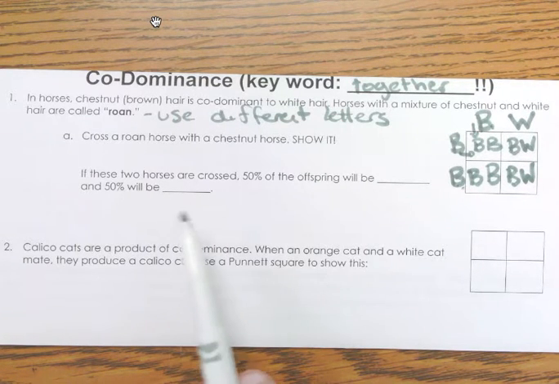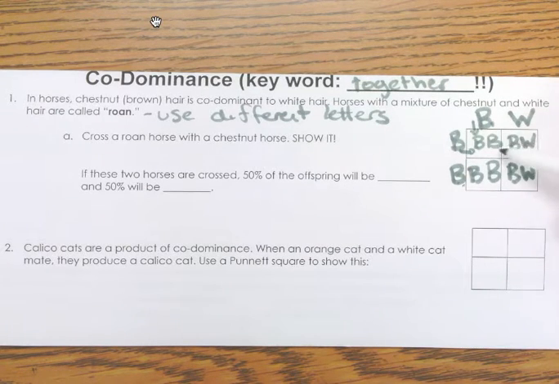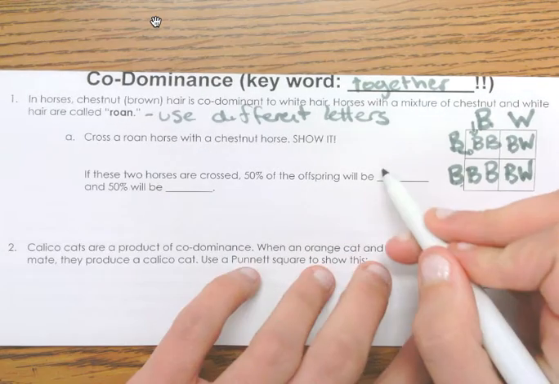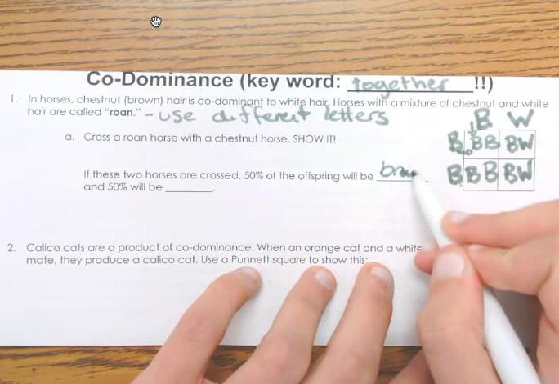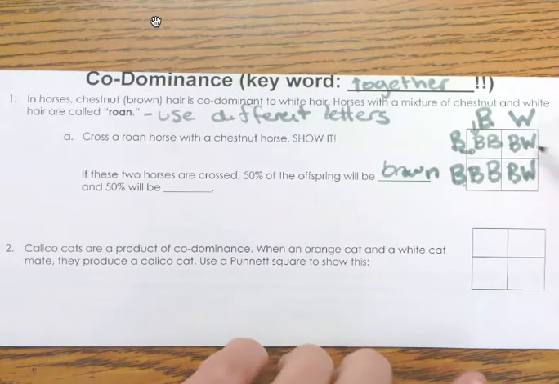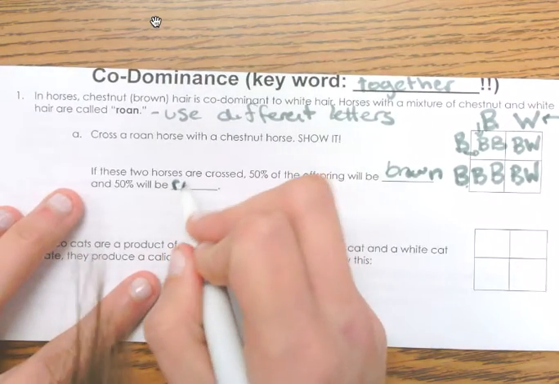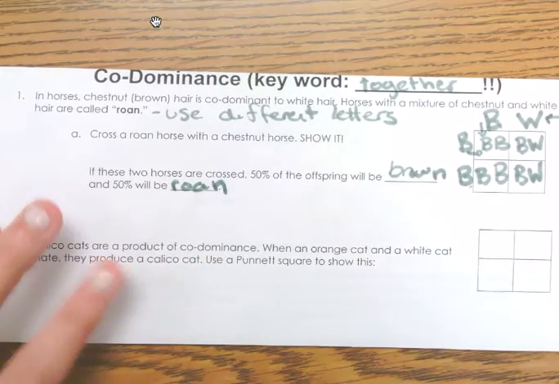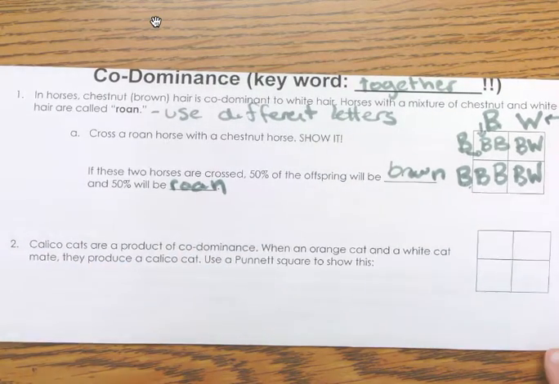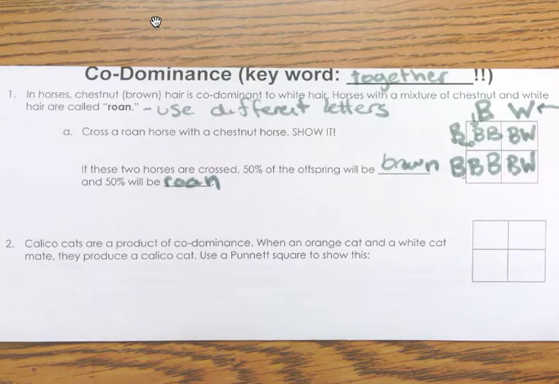If these two horses are crossed, 50% of the offspring will be, so we see there's two and two, 50% of them. These offspring will be chestnut or brown, whatever you want to call it. And these two, much like this parent, who has one of each allele, will be roan, where they have both brown hair and white hair.